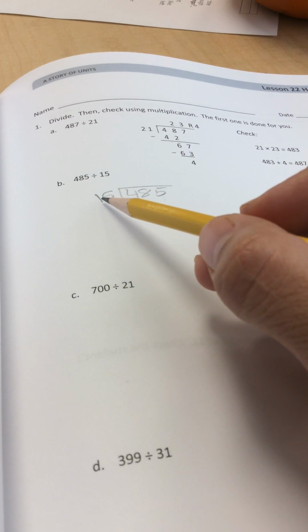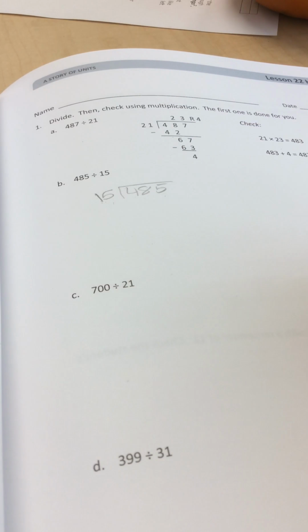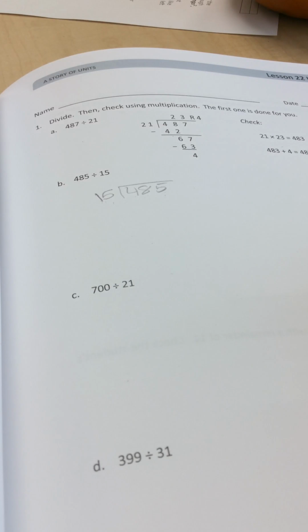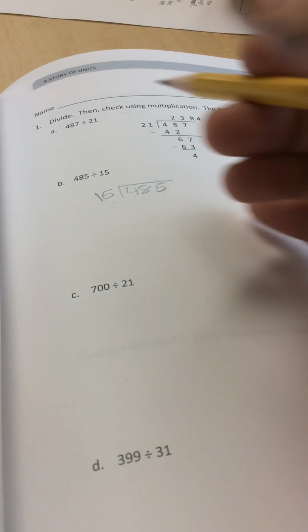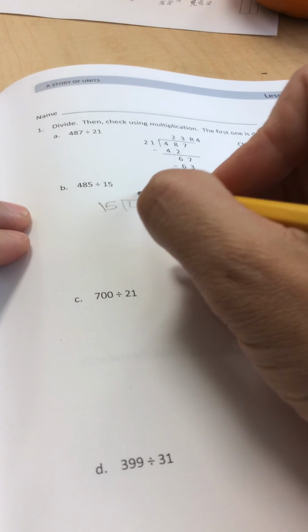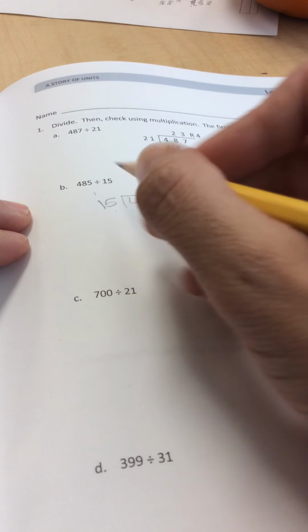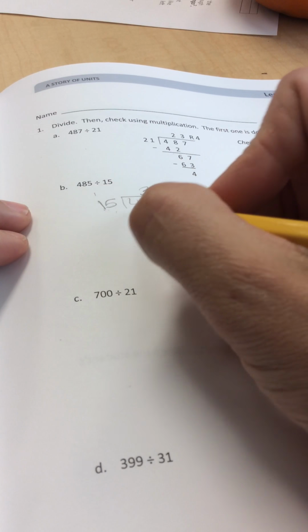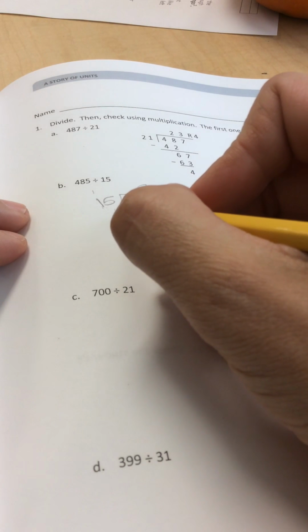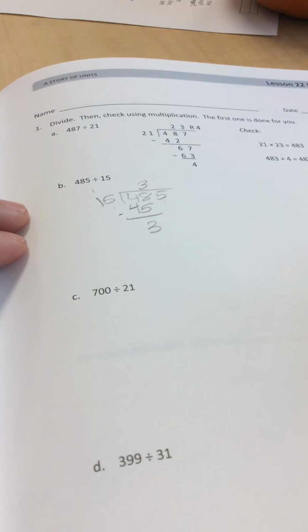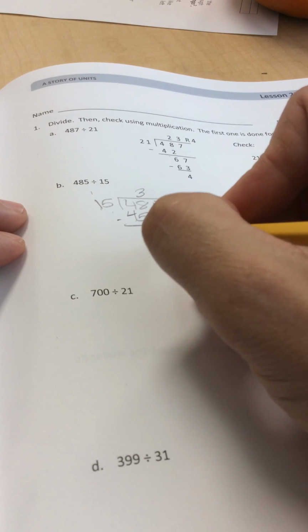So we know that we have to say, how many times does 15 go into 48? So we know that 15 times 2 is 30, and then 15 more would be 45. So we're going to say 3. So 3 times 5 is 15. 3 times 1 is 3, plus 1 is 4. That's right, 45. We'll do our subtraction. We have 3 left over, and now we're going to bring down our 5.